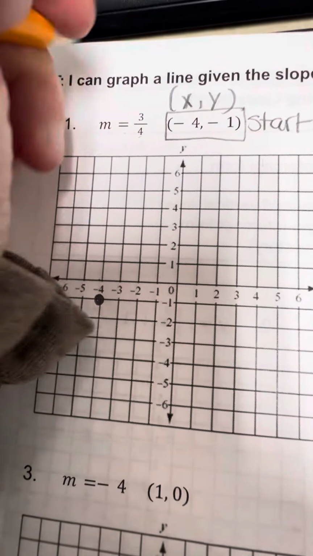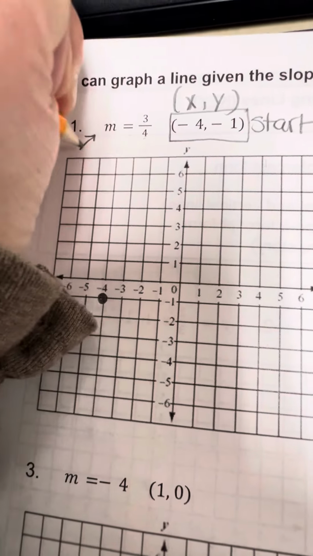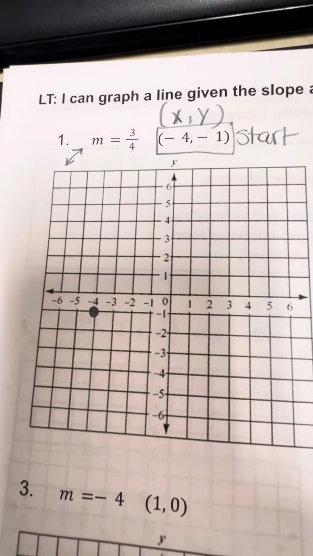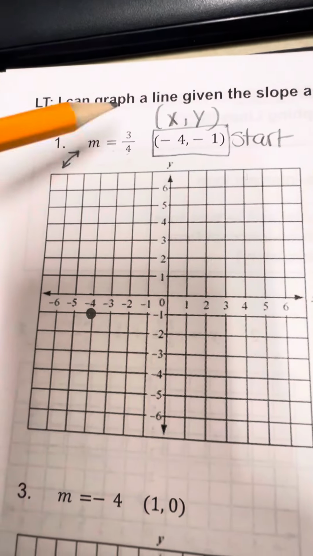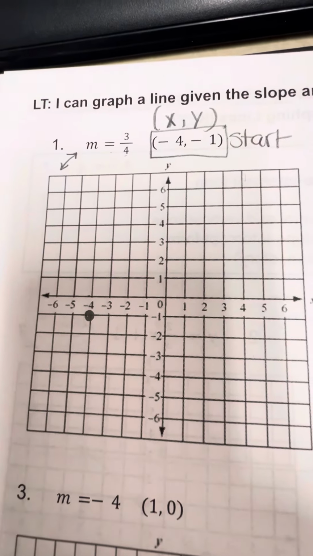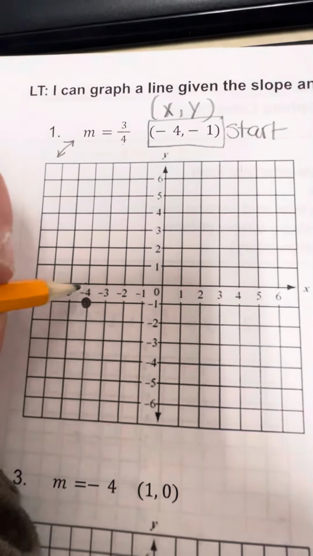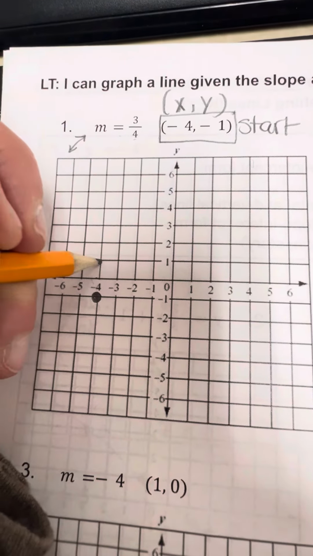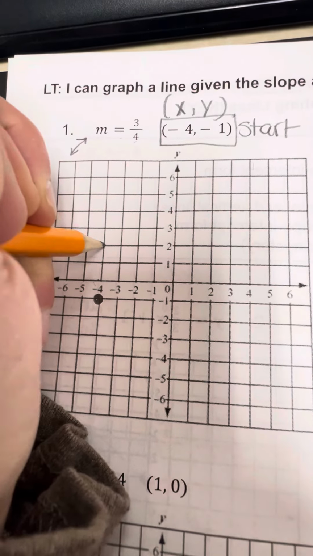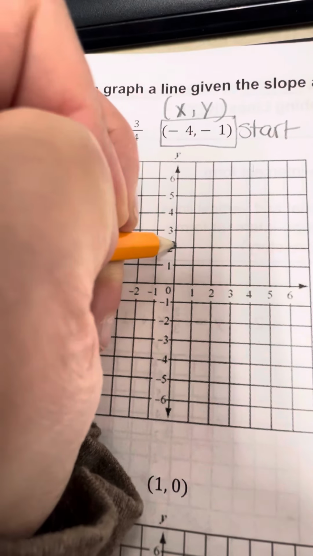So this is -4, -1, and then we're going to use this slope. This is a positive slope, so our graph should look like this when we're done graphing it, and we are going to use that to help us. So our rise is the top number, our run is the bottom number. So when we go ahead, we're going to go two positive directions. So up for the 3, 1, 2, 3. Right for the 4, 1, 2, 3, 4.